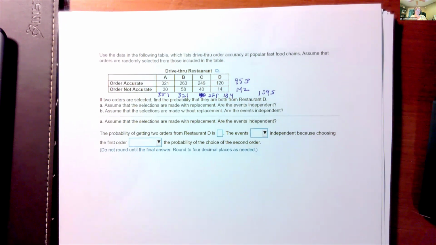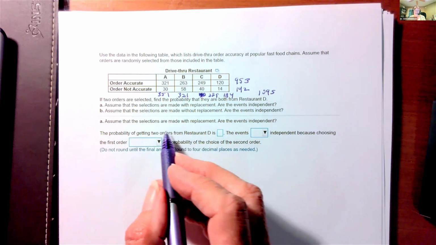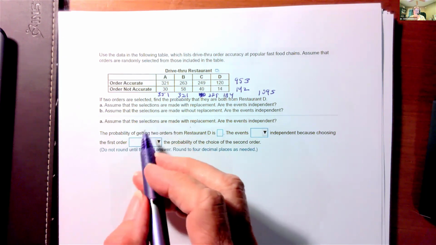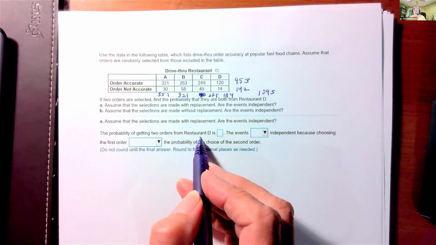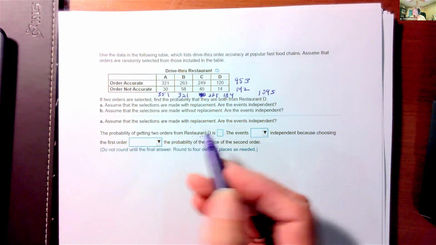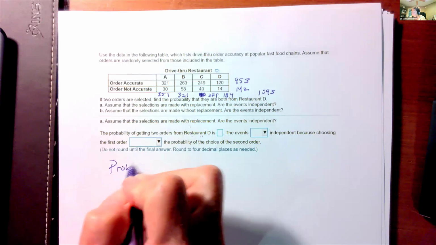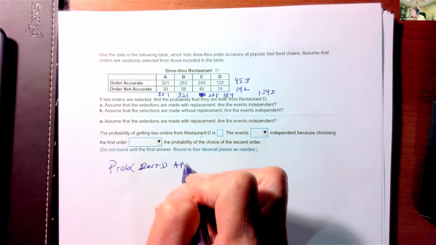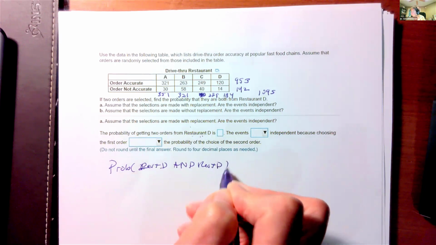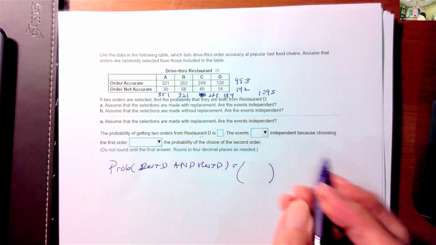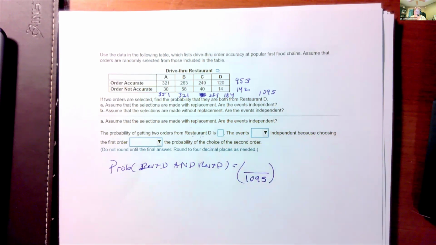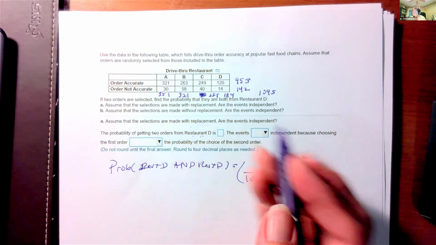All right, so assume that selections are made with replacement, and we're going to select 2 orders, and we want to know the probability of getting 2 orders from restaurant D. Basically it's saying restaurant D and restaurant D. So the first time I go into the table, I have how many orders to pick from? 1,095. How many of those are from restaurant D? 134, right?